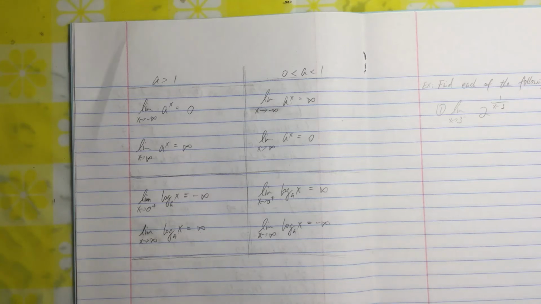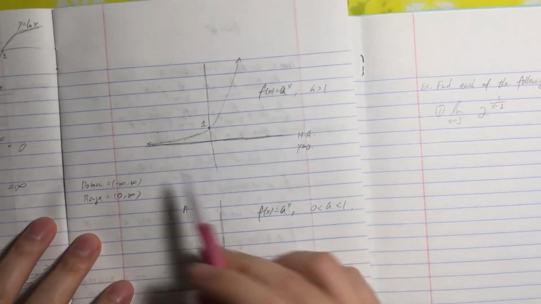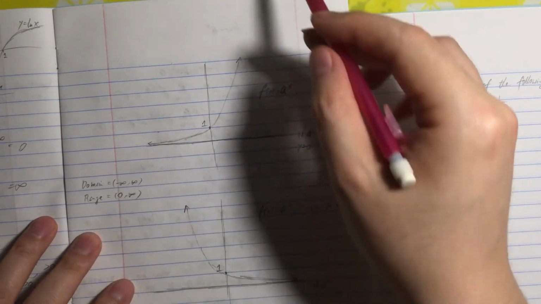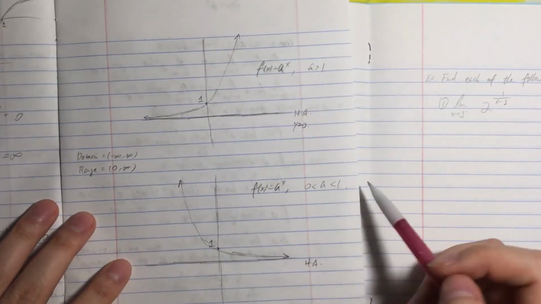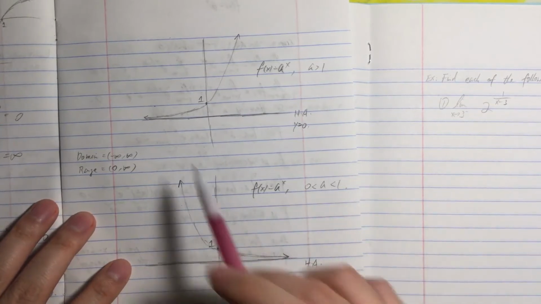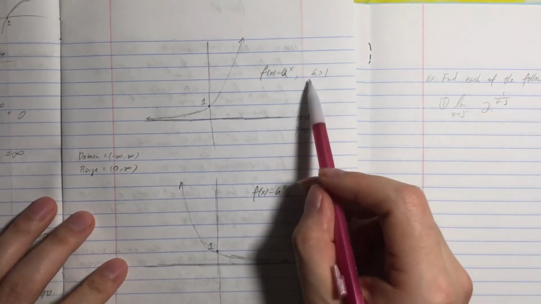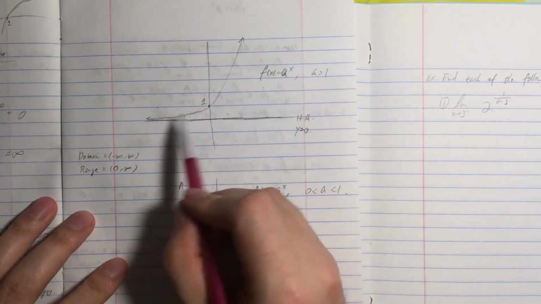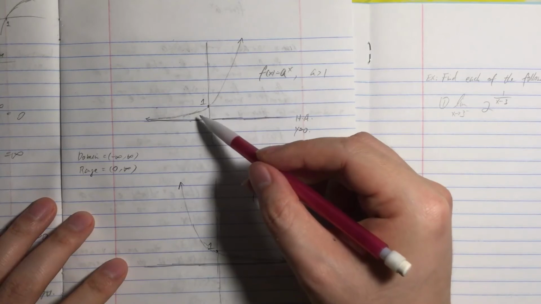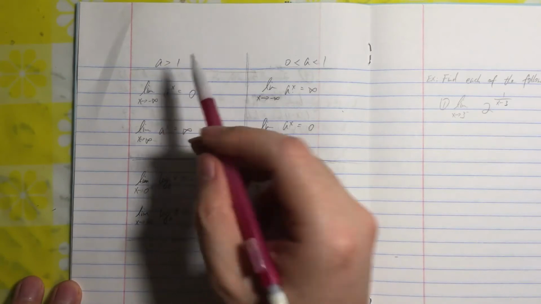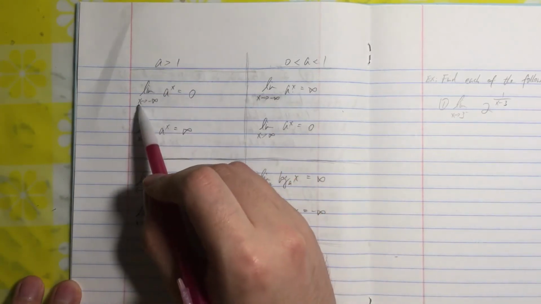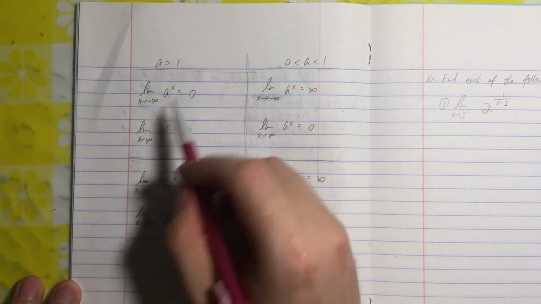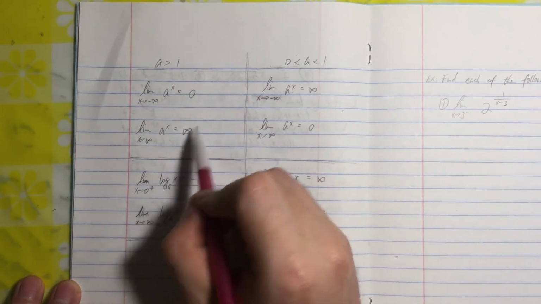Next, let me show you some limits about the general exponential and logarithmic functions. For the general exponential function, the graph looks like this. If a is greater than 1, the graph is increasing from left to right. If a is between 0 and 1, the graph is decreasing from left to right. You can see that here. If a is greater than 1, when x goes to negative infinity, the limit is 0. When x goes to infinity, the limit is infinity. So, when a is greater than 1, for the general exponential function, if x goes to negative infinity, the limit goes to 0. If x goes to infinity, the limit is infinity.